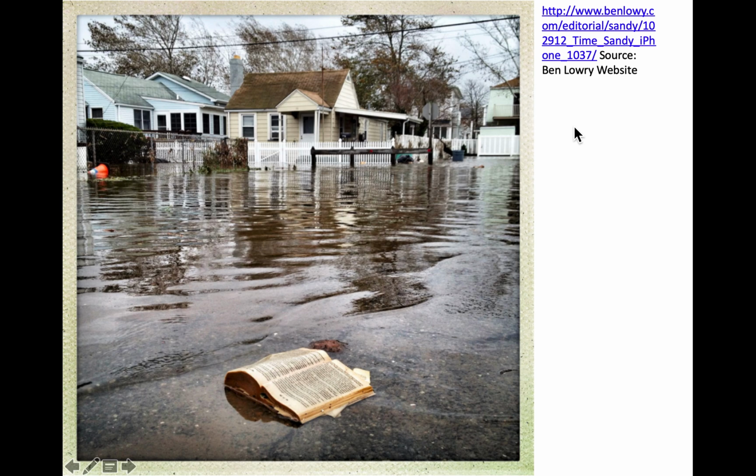Okay, and finally, this is a relatively recent photograph made by a documentary photographer called Ben Lowry in New York, and it's documenting Hurricane Sandy in I can't remember what year this was, but at any rate, it's in the 2000s, right?